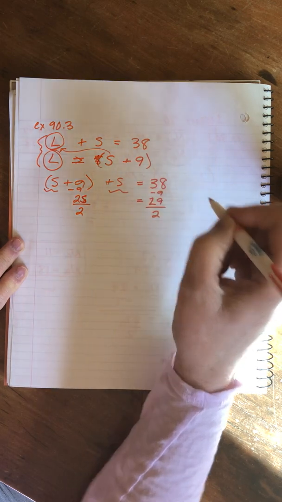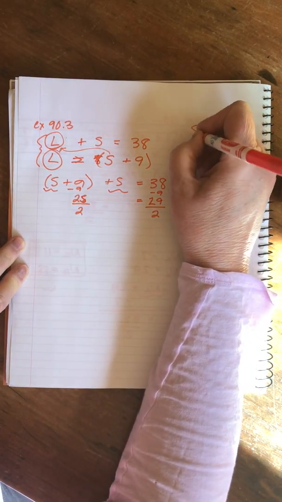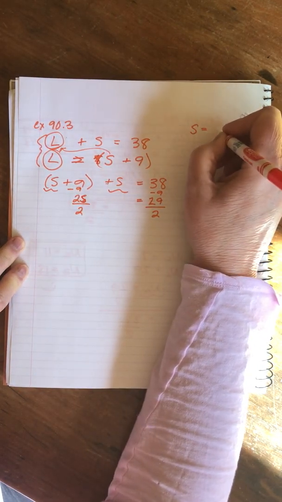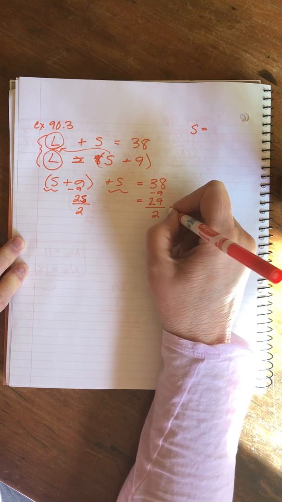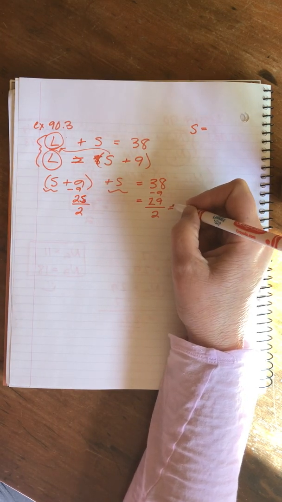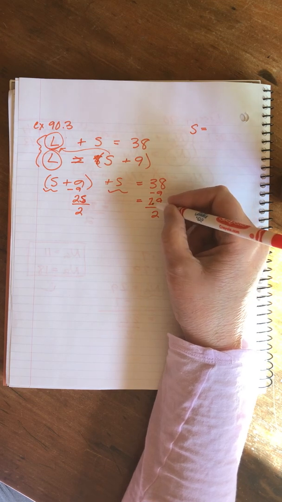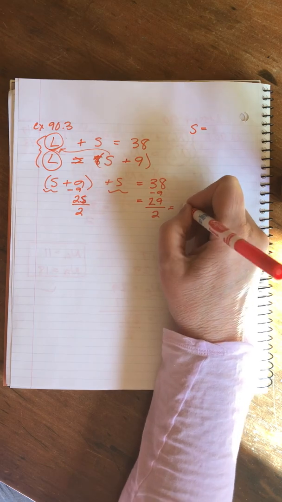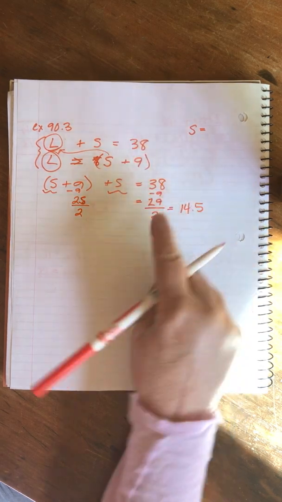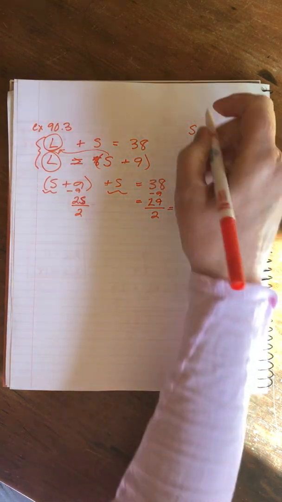Oh, John, what have you done to us? The length of the smaller piece of rope is 29 over 2, which I'm going to write as a decimal number. It would be 14.5. I just converted that to a decimal number in my head.